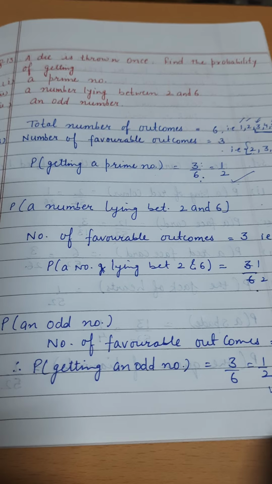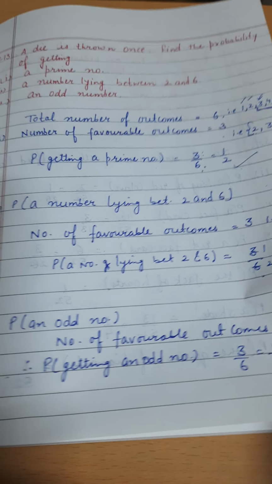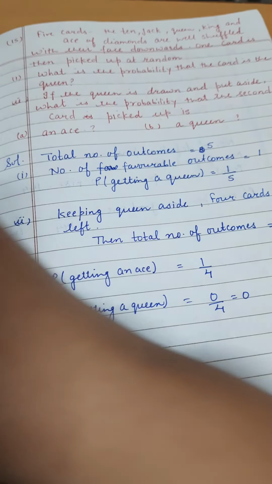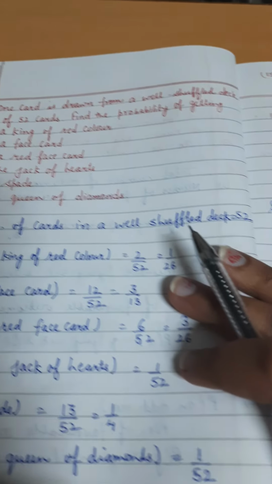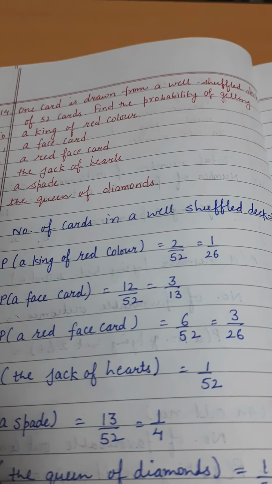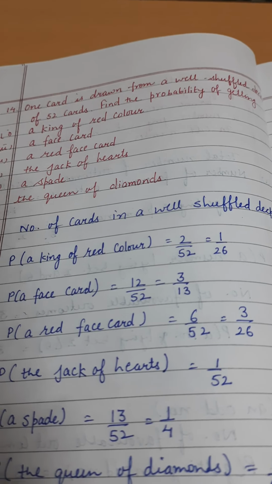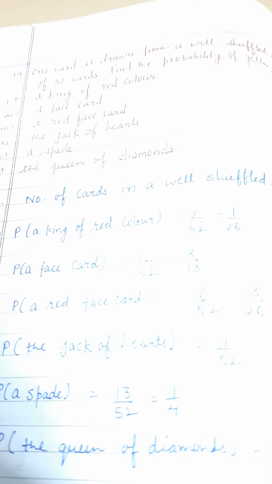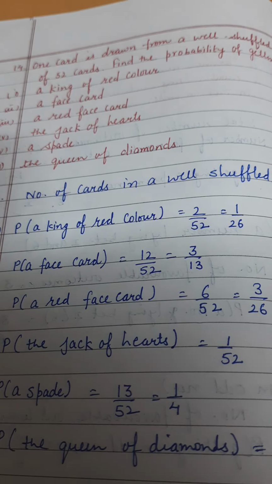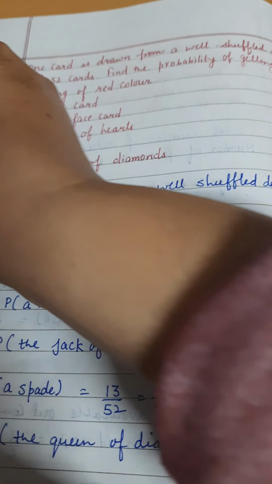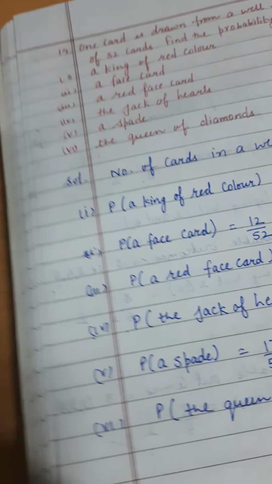Now let us move to our next question, that is question number 14. Before we discuss question number 14, I just wanted to show you something. So, before discussing this question, we will understand about the playing cards.